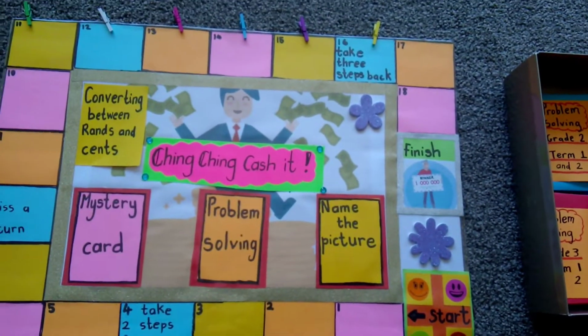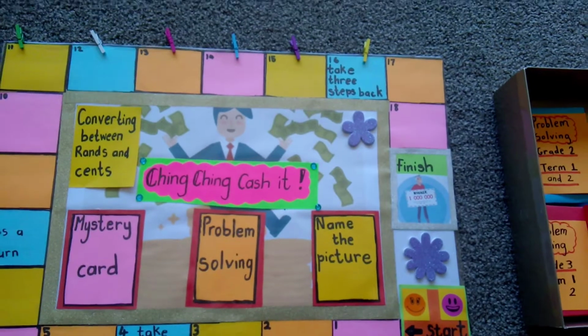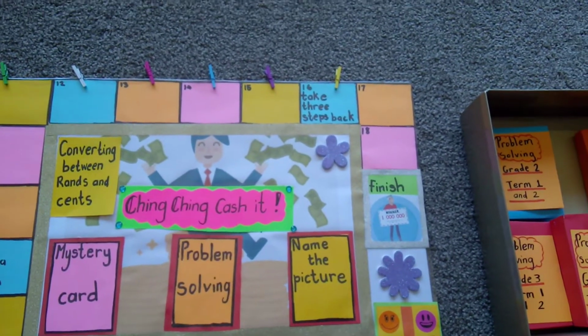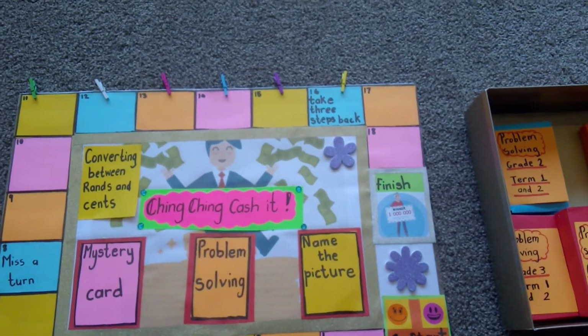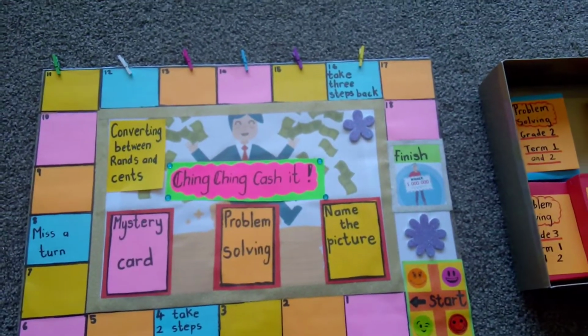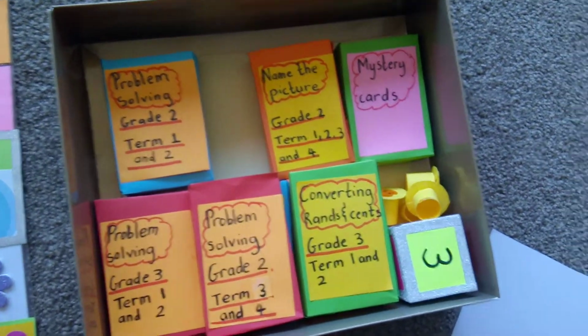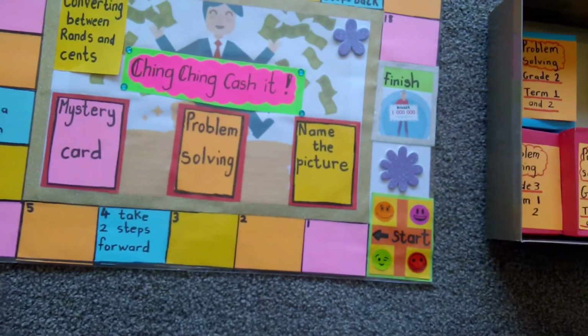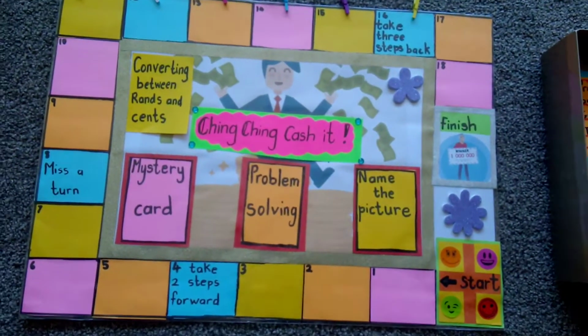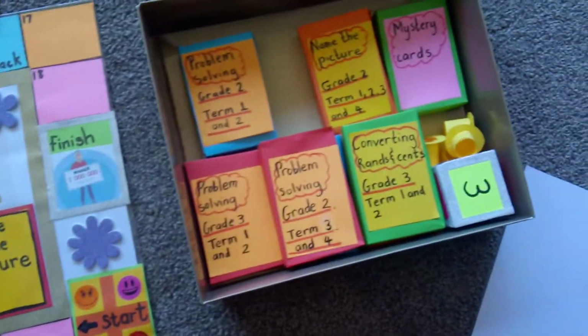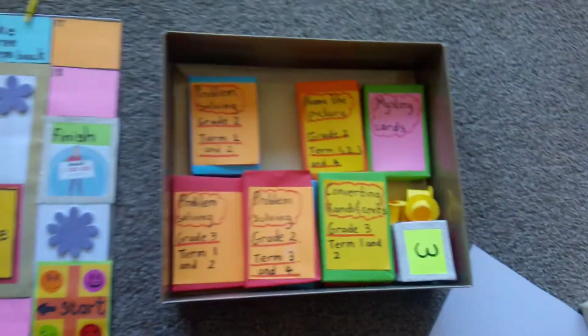Ching Ching Catch It is a new mathematics game which will help learners understand money, which is an important concept for developing skills to understand the difference between earning, spending, and saving money. These skills will help learners manage money better and budget well. It also helps learners to understand the value of money at an early age and become better financial decision makers.